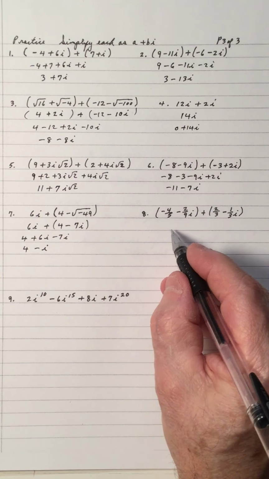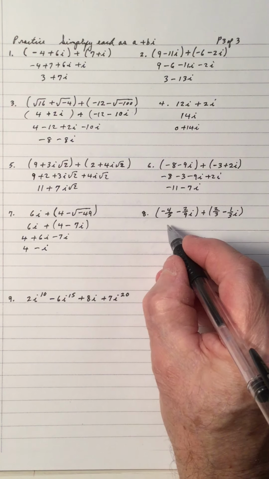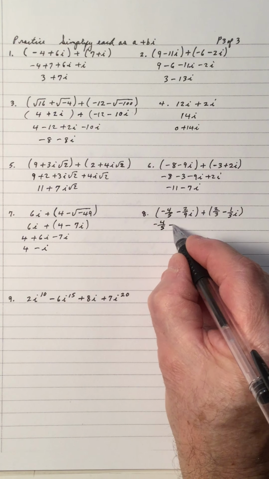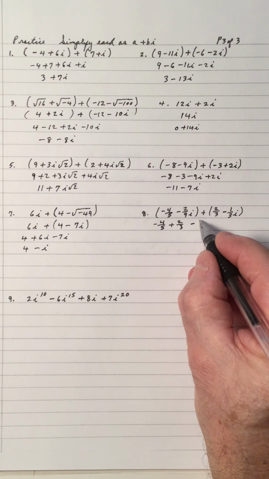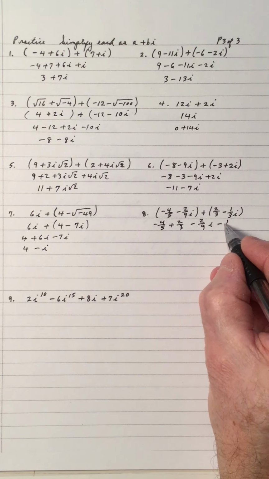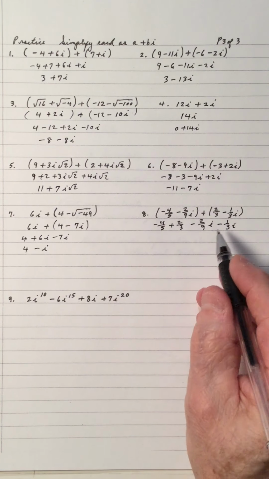And we have to add these together. Everything is simplified, so we add the reals, which is 4/5 add on 2/3, and the imaginaries, minus 2/9 i minus 1/3 i. Notice I'm adding, so I didn't change any of the signs.